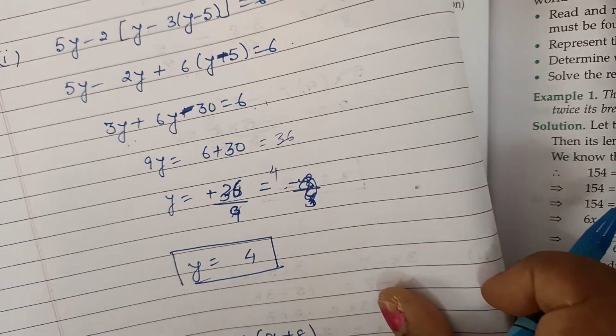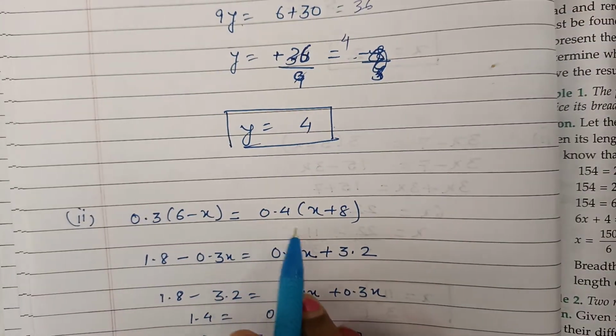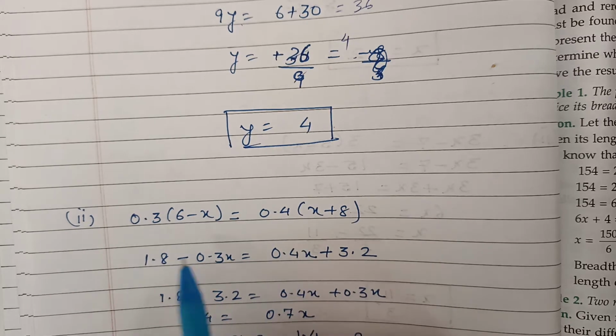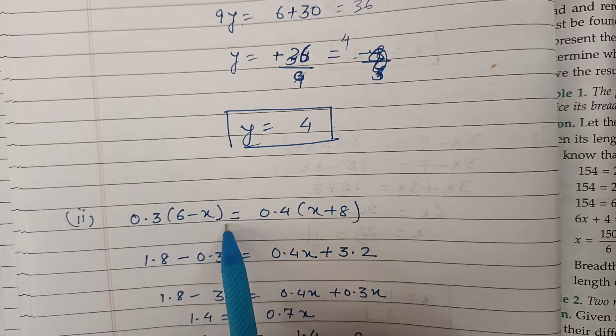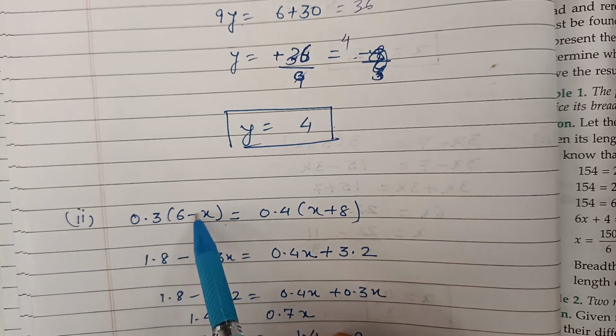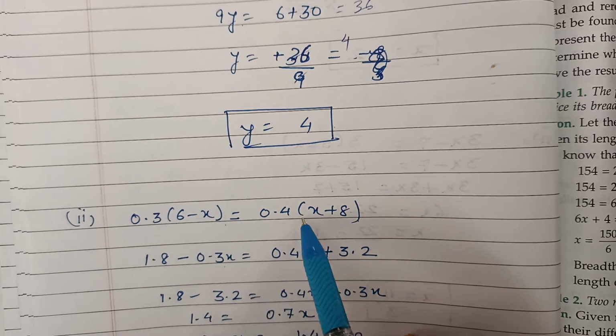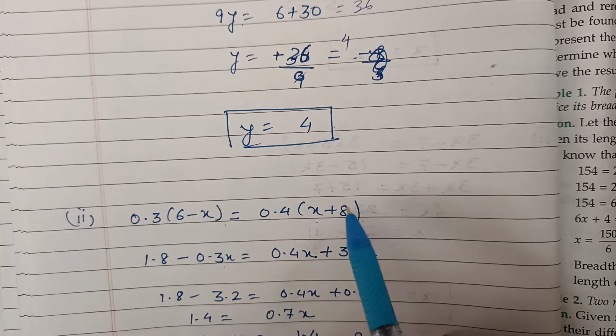In the same way, I am doing the second part for you also. So here it is in the form of decimal. So I'm solving this for you. 0.3 into (6 minus x) equals 0.4 into (x plus 8). So just multiply, 0.3 into 6 is 1.8. 6 3s are 18. So 1.8 minus 0.3x equals 0.4x plus 8 4s are 32.